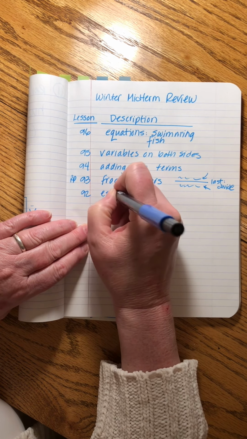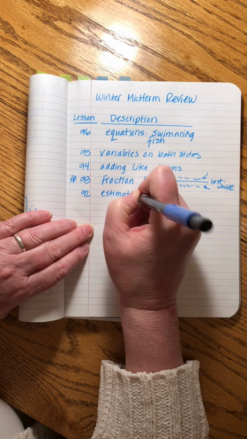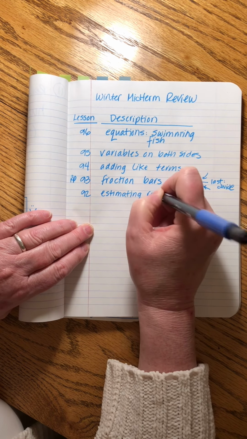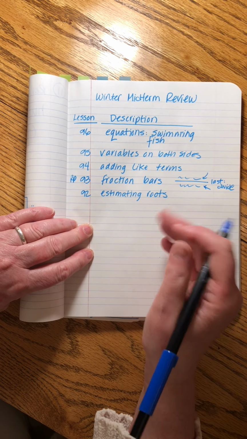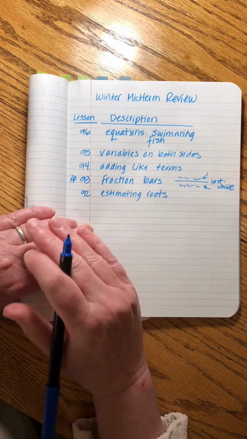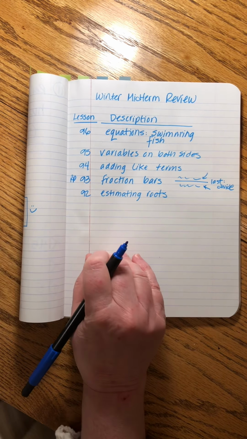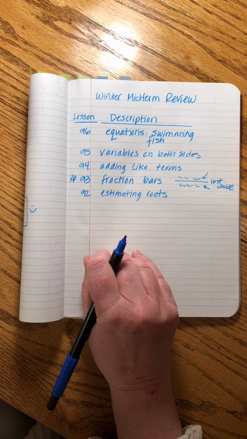92 is estimating roots. That's where you take a number that isn't a perfect square and figure out which of the two perfect squares it falls between. Those are good.